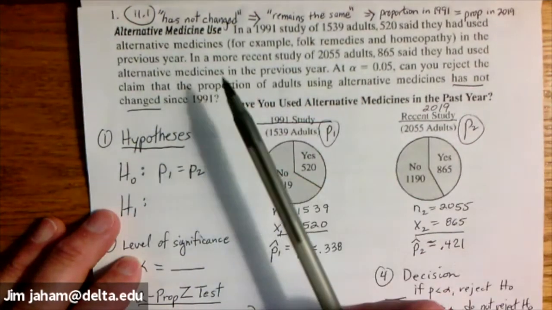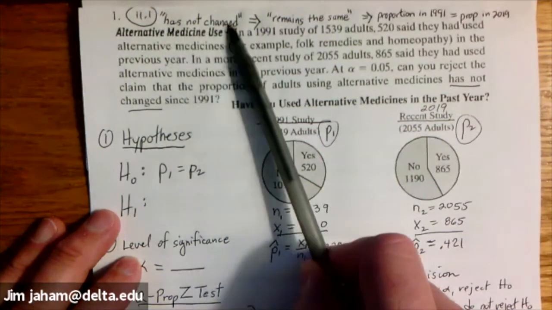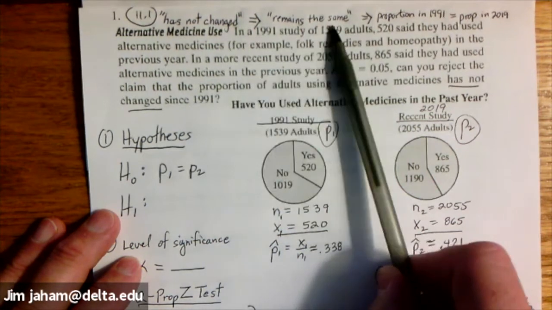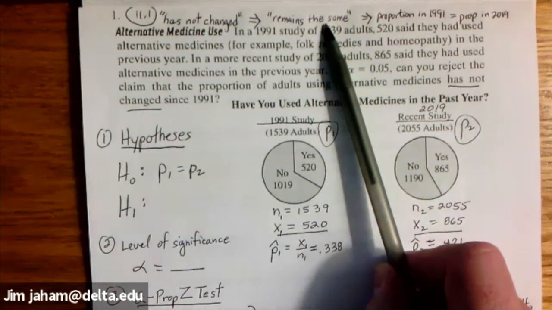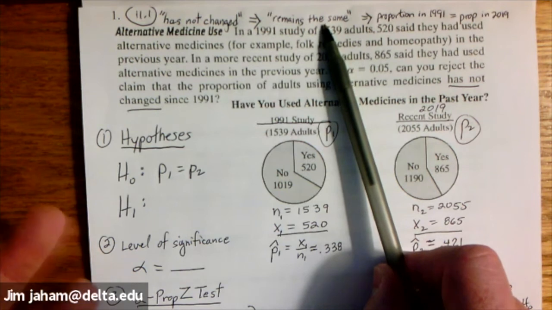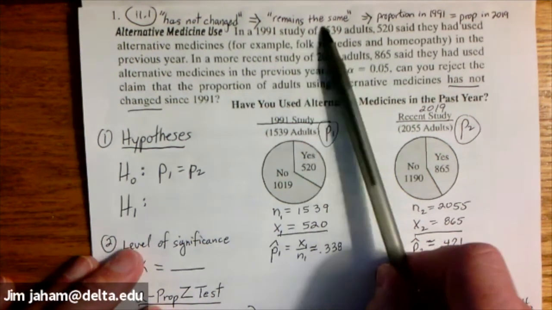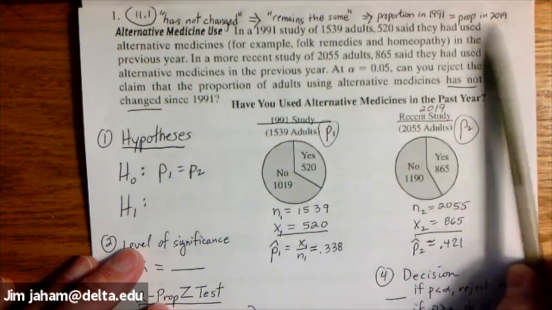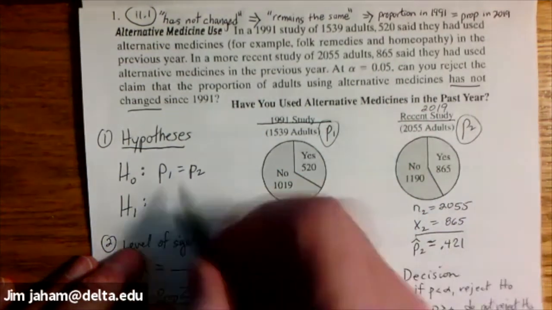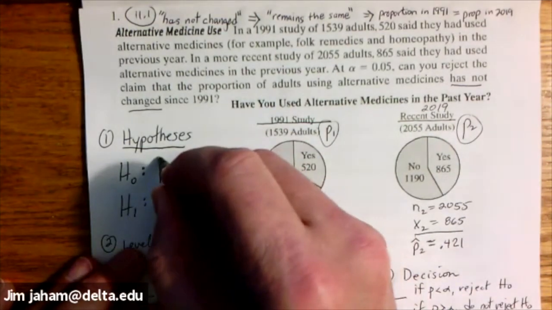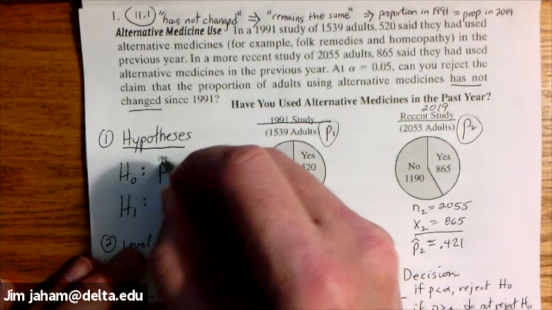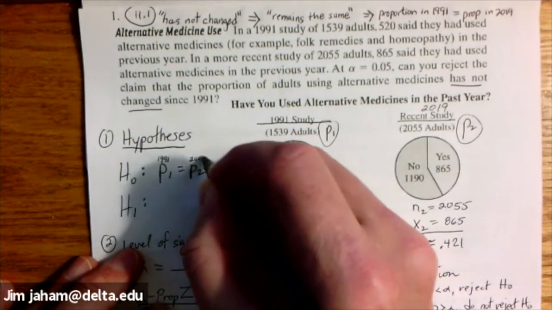So the way that we're going to reason this through: the claim has not changed since 1991, which means that the proportion today is the same as it was back in 1991. So the percentage back in 1991 that used alternative medicines is the same as the percentage that use medicines in a current year. So remains the same means that the proportion back then is equal to the proportion today. So this proportion back then in 1991 is the same as in a current year.